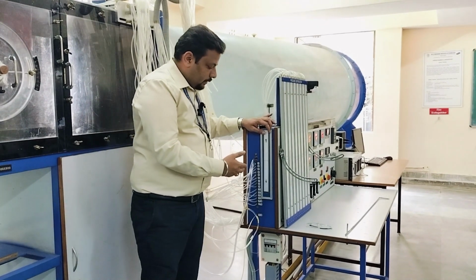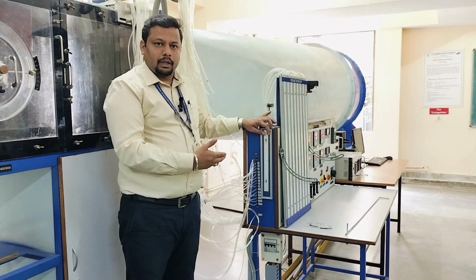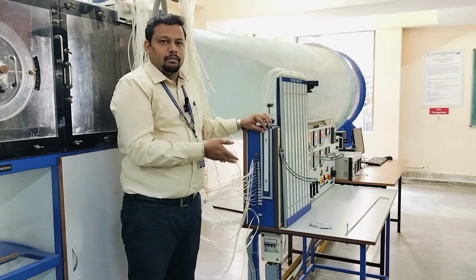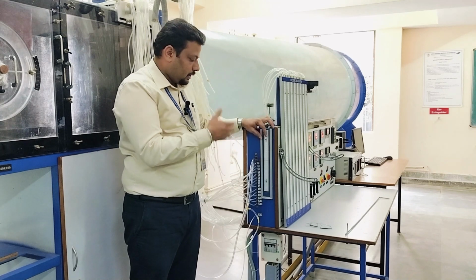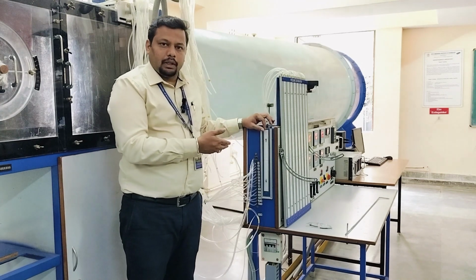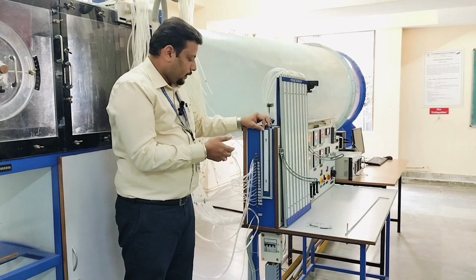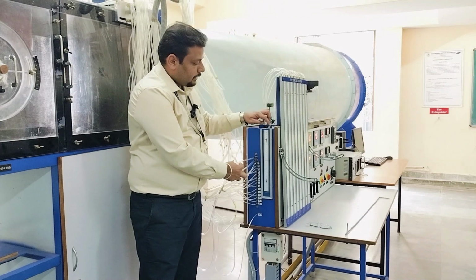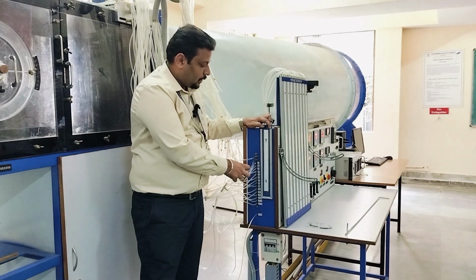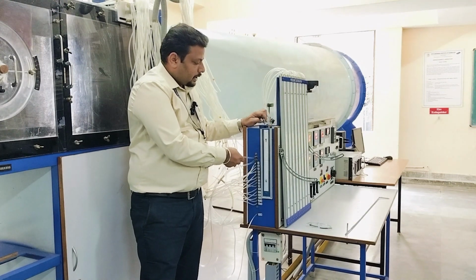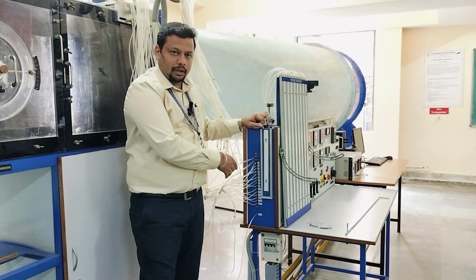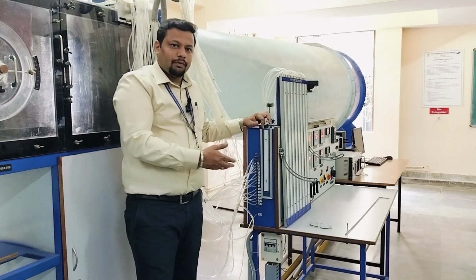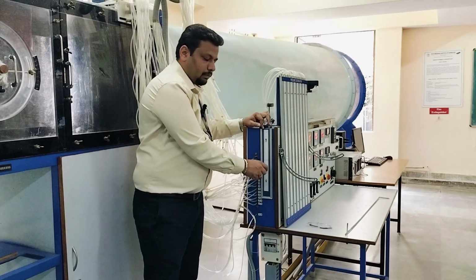So here we are using water as manometer liquid. Other liquids like mercury can be utilized for different manometers here. So now the total pressure side is connected to this side, that is the right side of the U2 manometer. Then the static pressure side is connected to the left side of the U2 manometer. So now they are at the same level. Once we make the flow inside the tunnel, we'll get the manometer head.